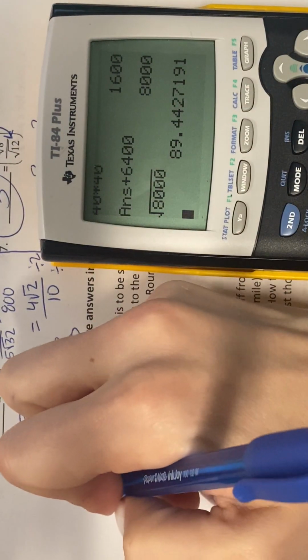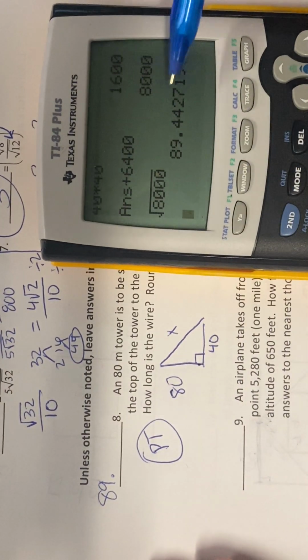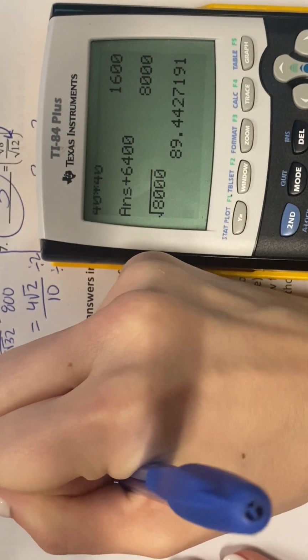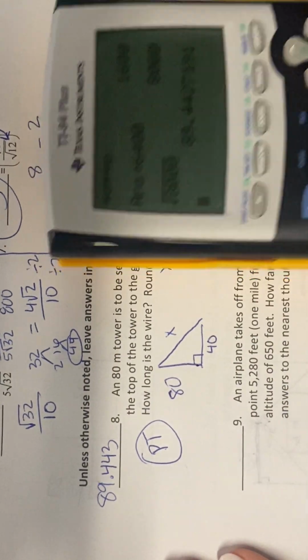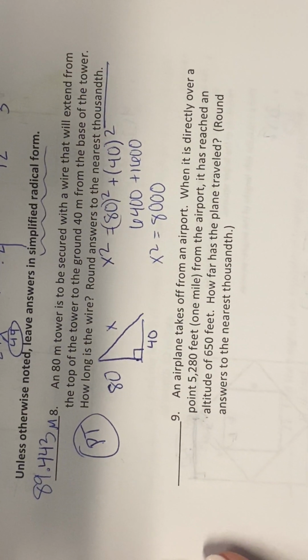My answer is literally going to be 89.447, rounds this 2 up to 3. 443 and then my, whatever it's called, is meters. Units. Units, they're called units, everyone.